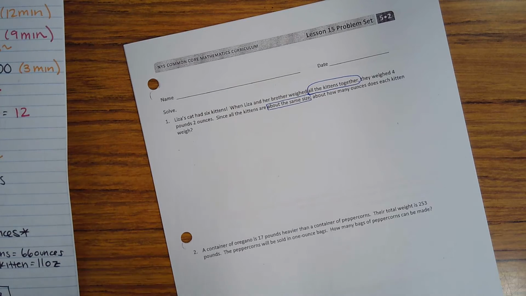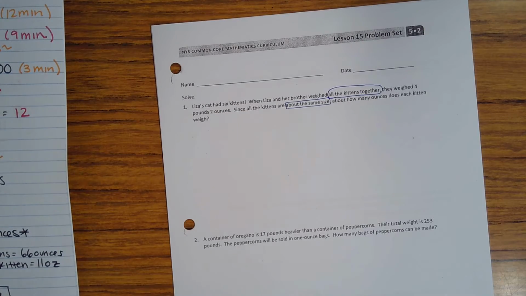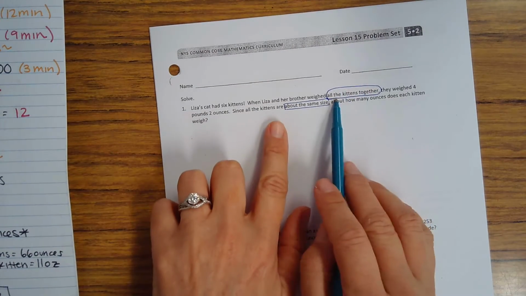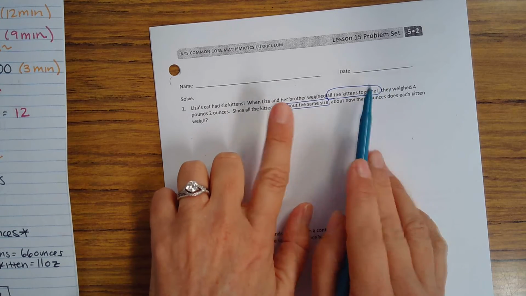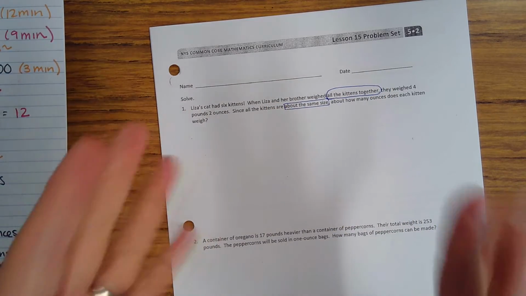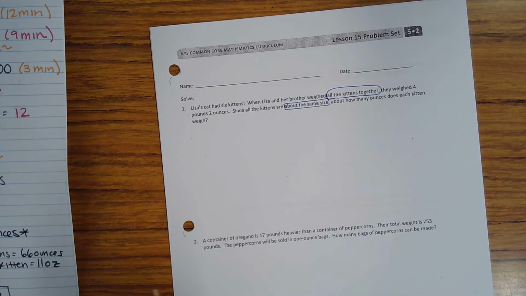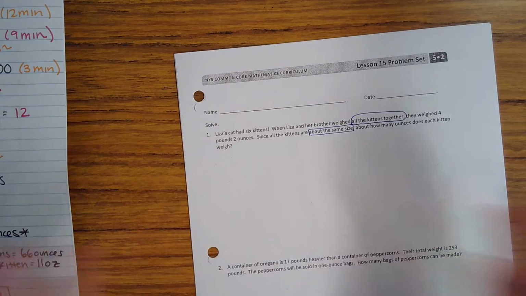What operation am I doing? Okay, so first, step 1, we have to find all the kittens together. Then we need to figure out about how much does each kitten weigh. So how many kittens are there to begin with?